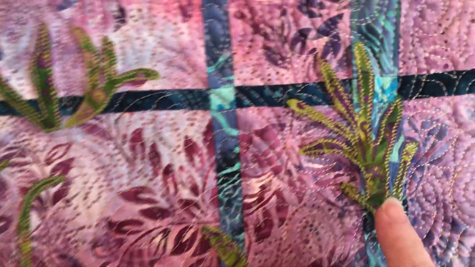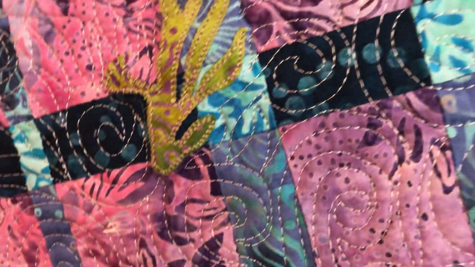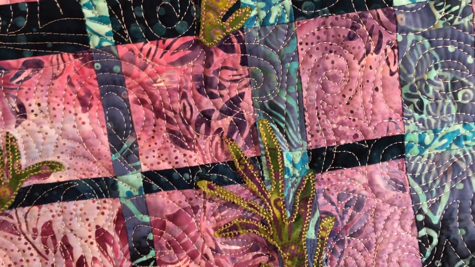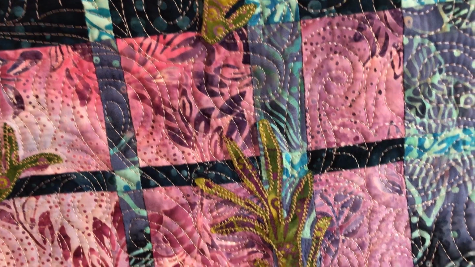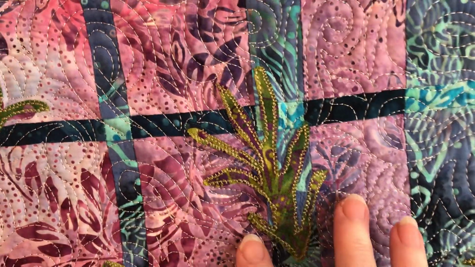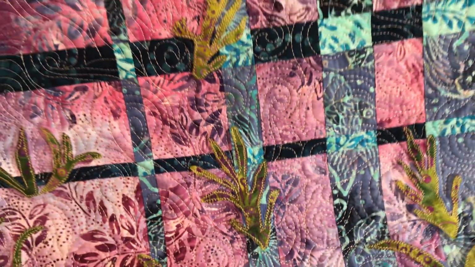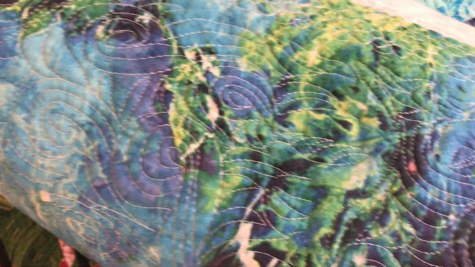And then I did not quilt on the seaweed. I did a trapunto. There's an extra layer of batting underneath. I don't know if you can see, it's a little bit of a 3D effect. And so what I did was I appliqued it down with water-soluble thread to hold it in place, and then I just quilted around it to let it pop up, and then I made it wet for the thread to go away. And then this is what it looks like on the back.